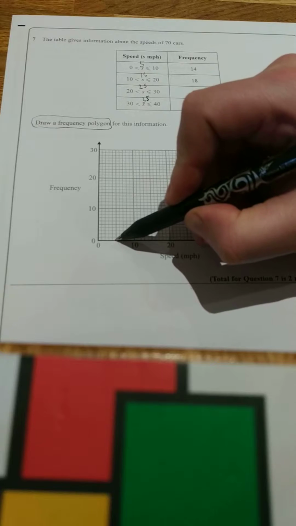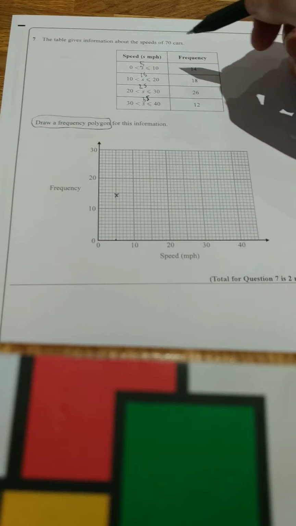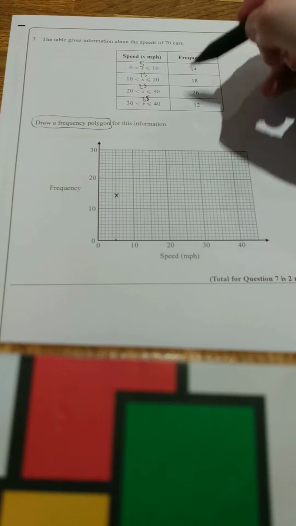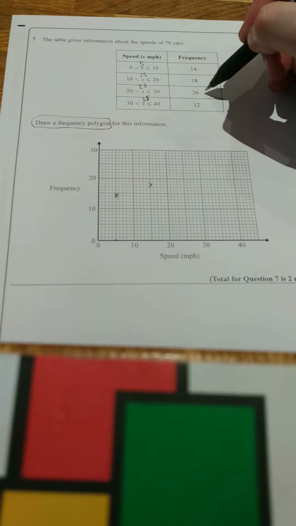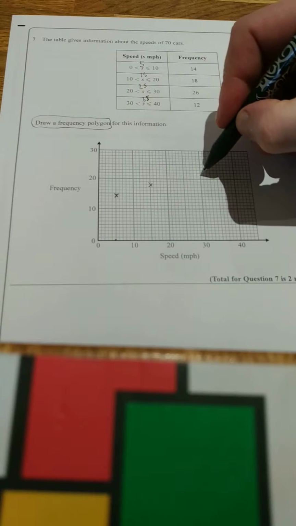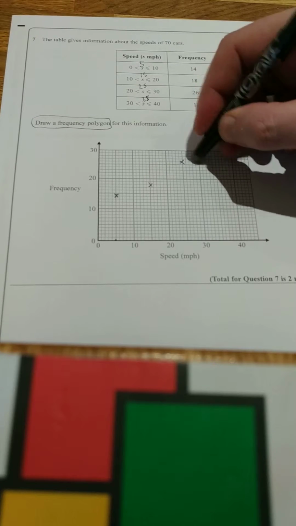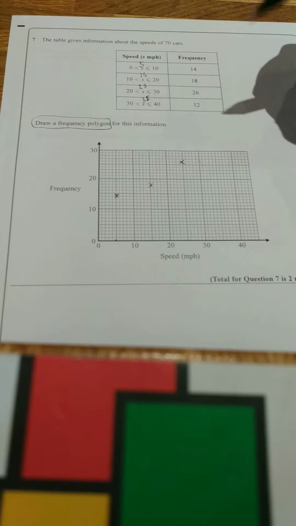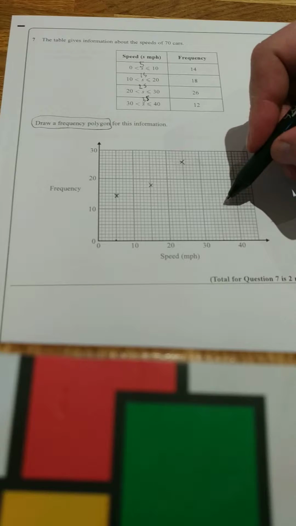So 5 up to 14. And then I'm going to go 15, needs to go up to 18. 25 goes up to 26. Sorry, 25 goes up to 26. Again, use a pencil so that if you make an error it doesn't matter. And then the last one.